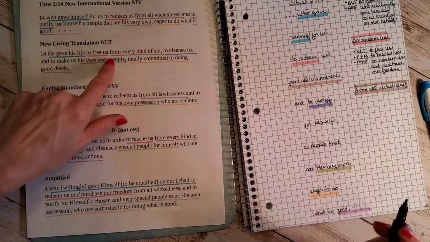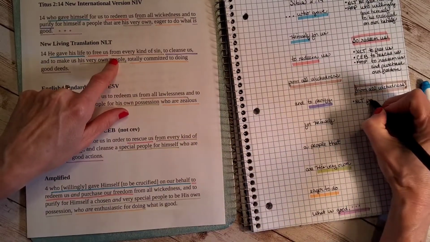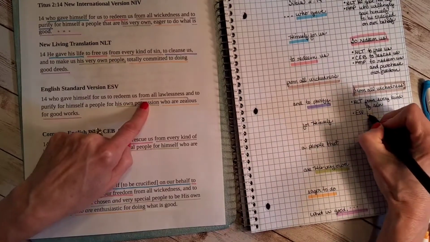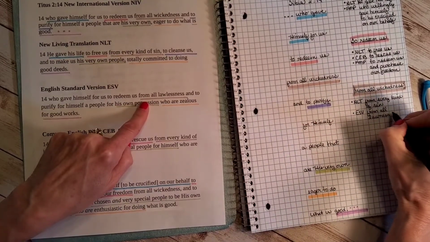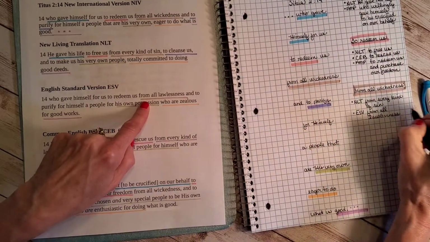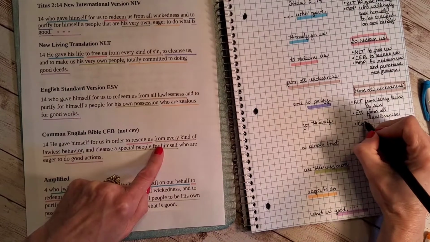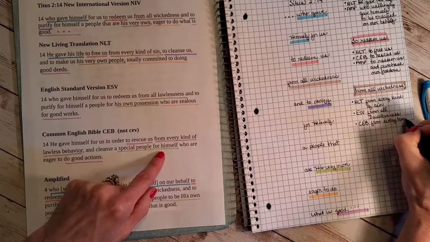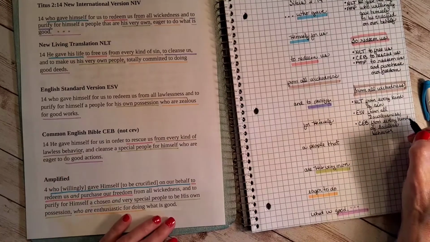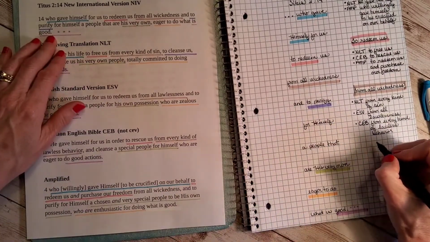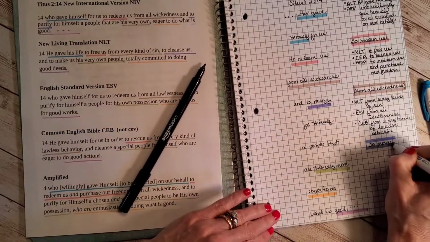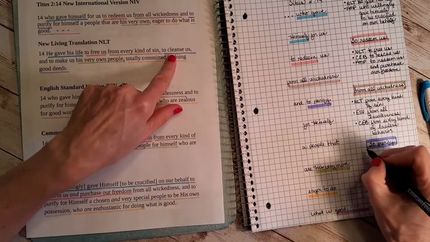Now we're going to look at the group of words from every kind of sin, and we're going to box that in brown, same color. The NLT says from every kind of sin. The ESV says from all lawlessness. I made a mistake there. I love my little whiteout tape. The Common English Bible says from every kind of lawless behavior. There's nothing in the Amplified. There's no difference there.